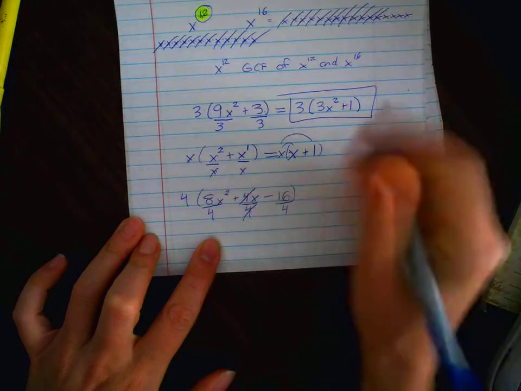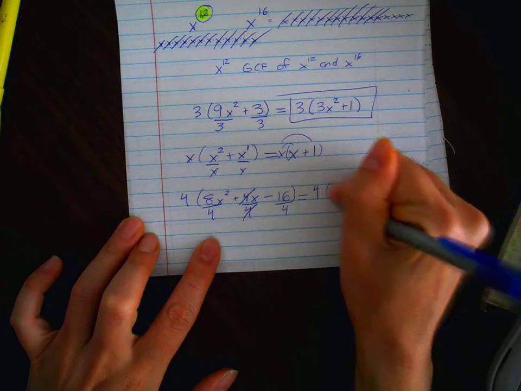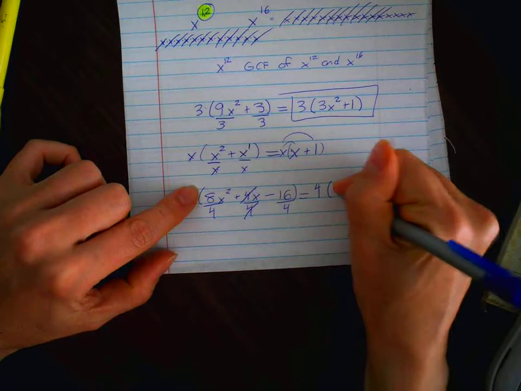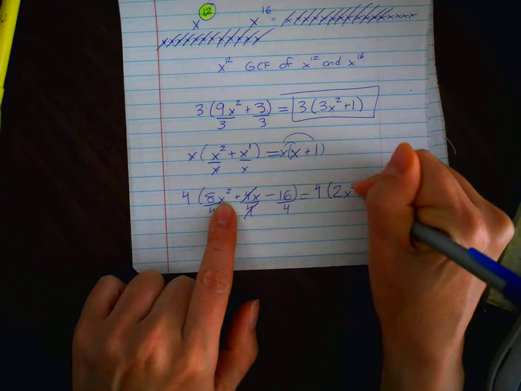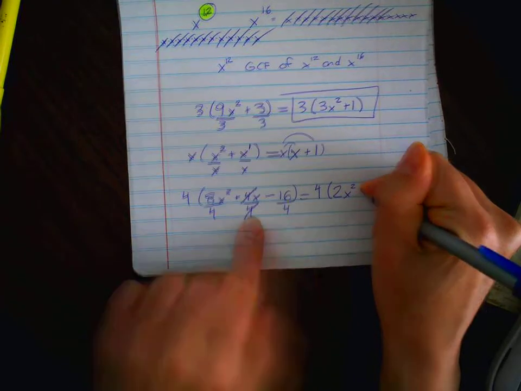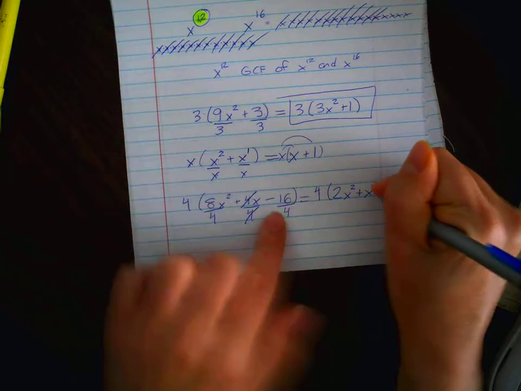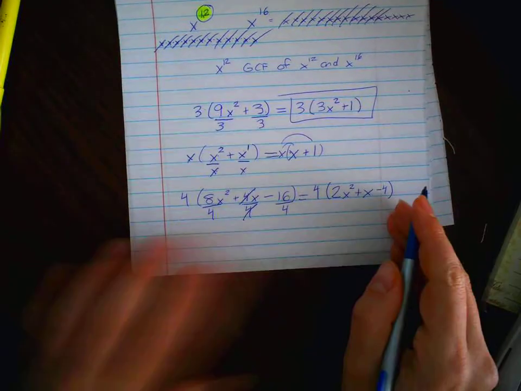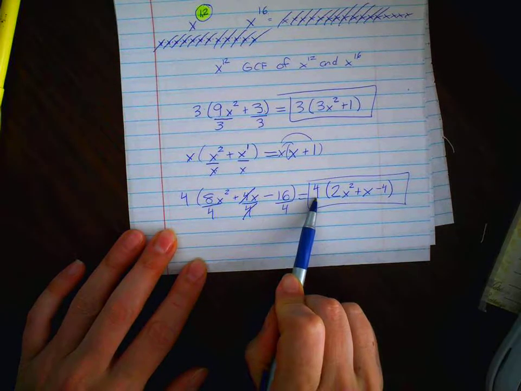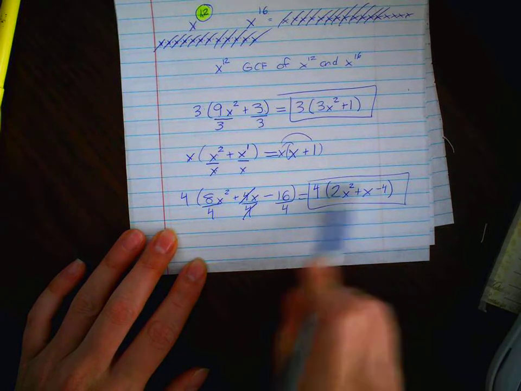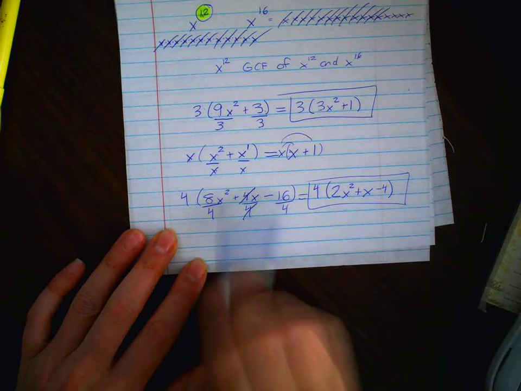Same, can cross it out. So my answer is 4 on the outside. This is 8 divided by 4 is 2. I haven't done anything, so the x squared is still there. 4 divided by 4 is 1, so I just have plus x. 16 divided by 4 is 4. So again, this one, my GCF is 4, and here's my factored version of it, and if I multiply back through, I do get the original.